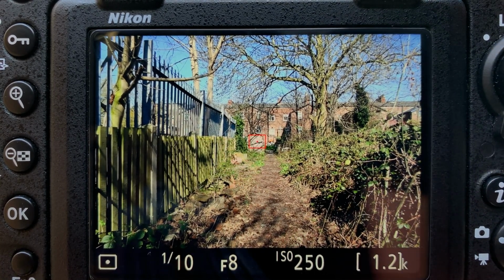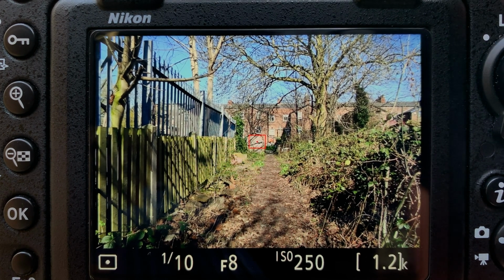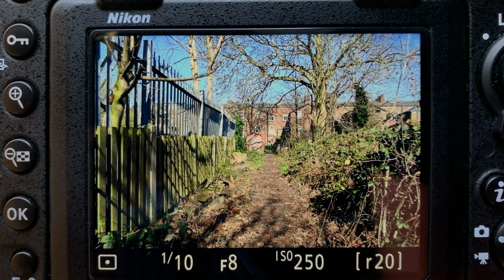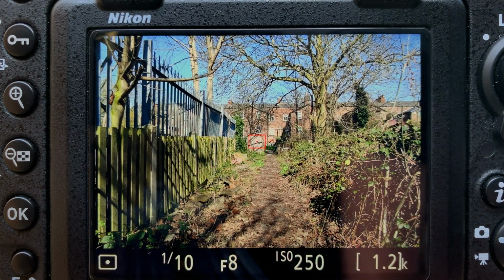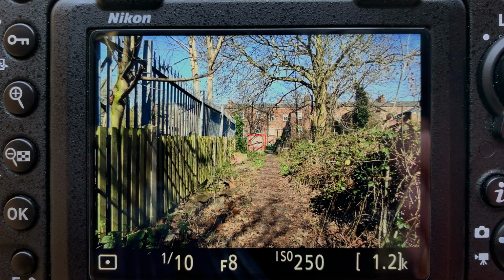So you can even hear it. I'm going to put my microphone really close to the camera here. This is a shutter speed of 1/10 of a second. So you hear that click, click. That's the lens being open. The lens is open for that amount of time.